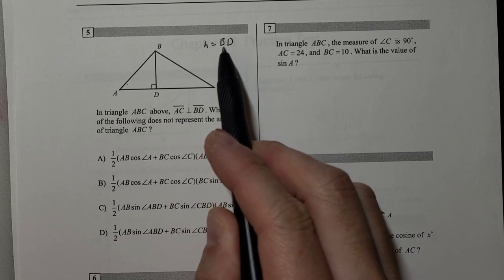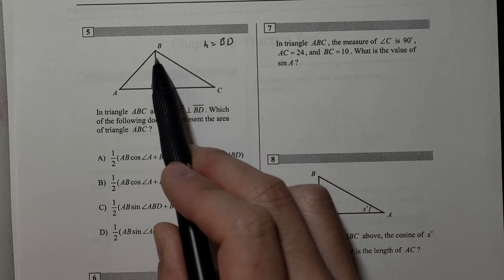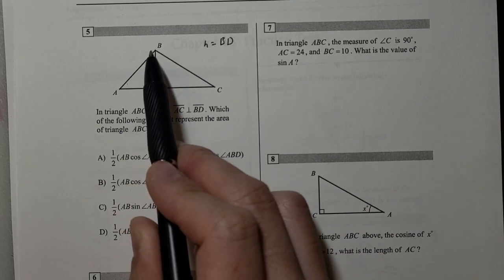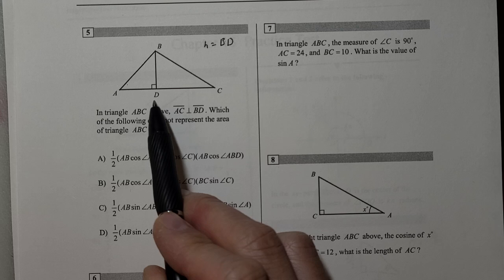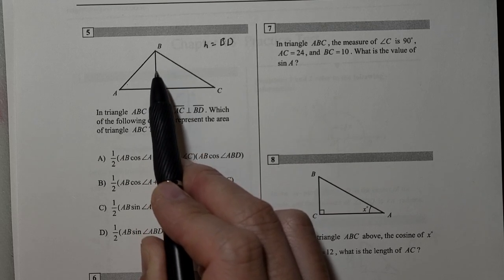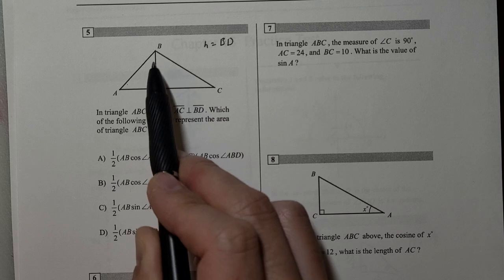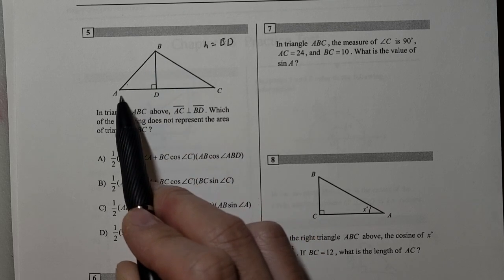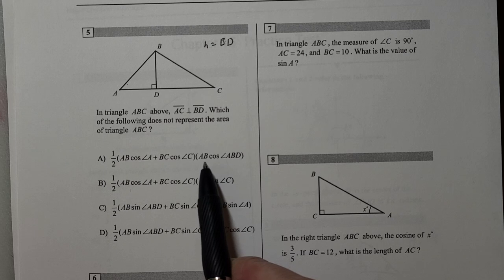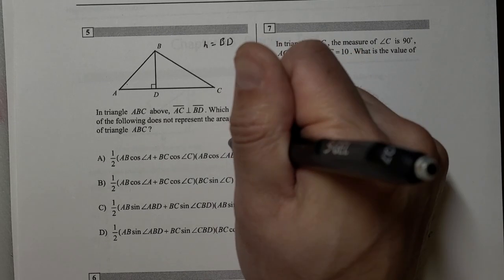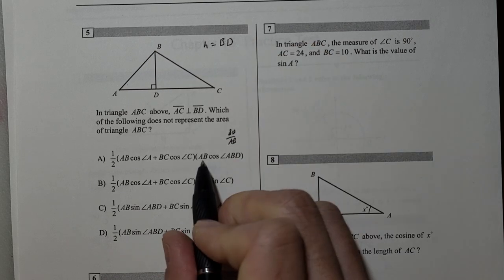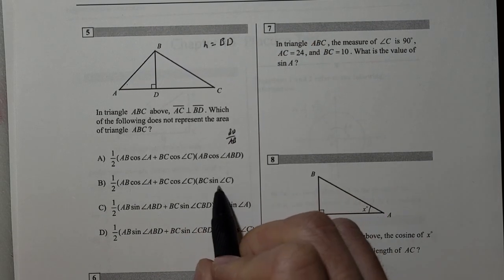We want BD. So what's cosine of ABD? Cosine, this angle over here, is BD over BA, or AB, BD over AB, and then we're multiplying by AB, so let me write it over here. BD over AB times AB, so we get BD, let's keep that.